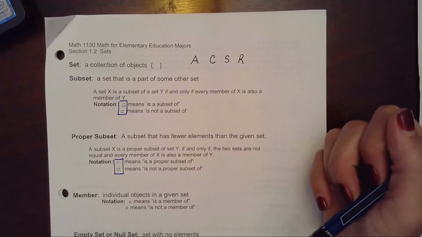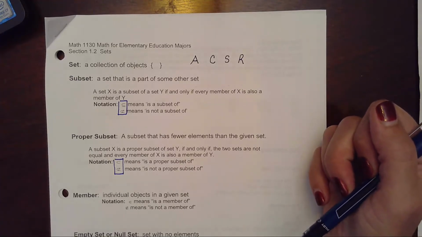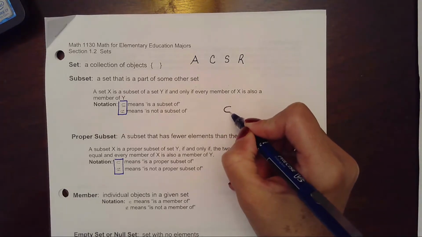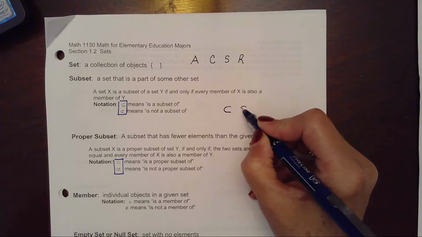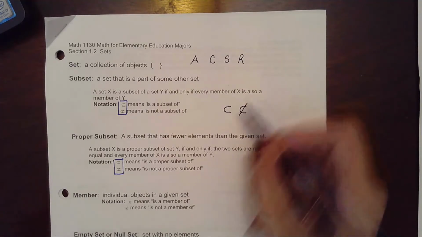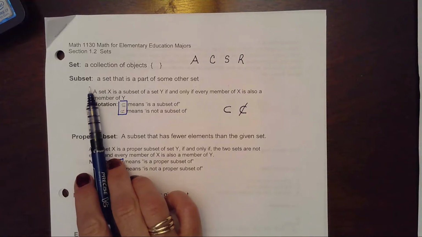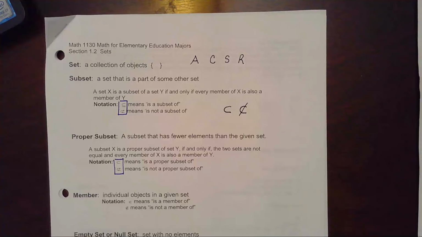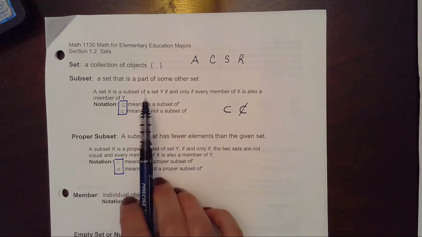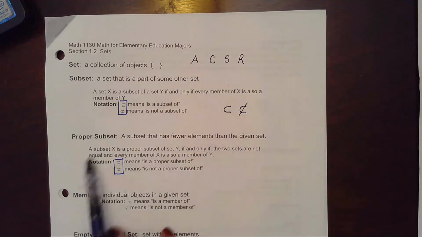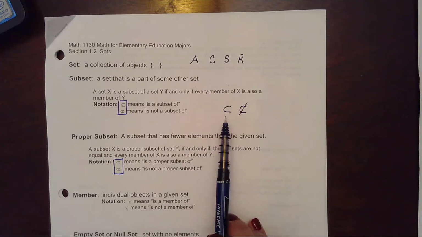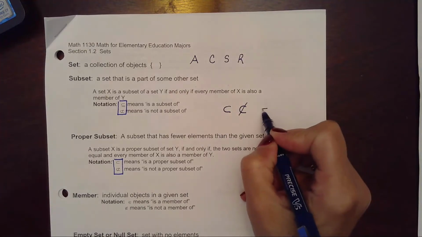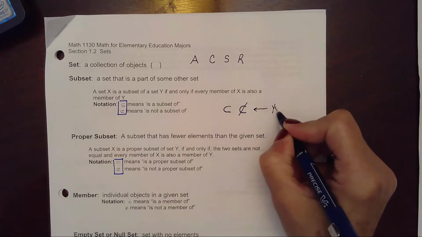Now there are 4 symbols that are in the homeworks that we need to get down. The first one is "is a subset of" and "is not a subset of." So a subset is a set that is part of some other set. When you use either of these, and we'll talk about proper subsets in class, the important thing is whenever you're using either of these 2 symbols, you're dealing with sets.